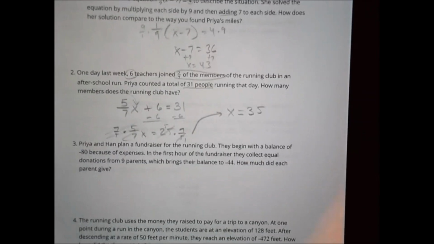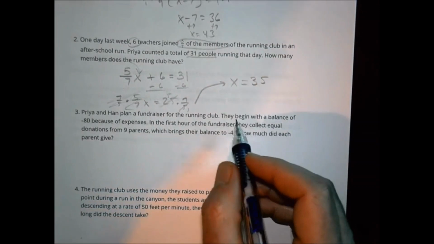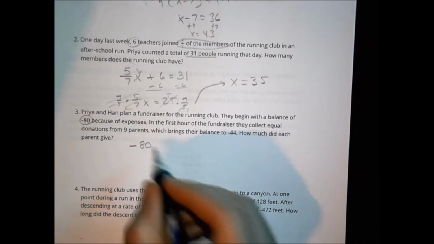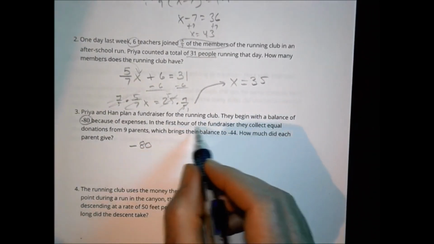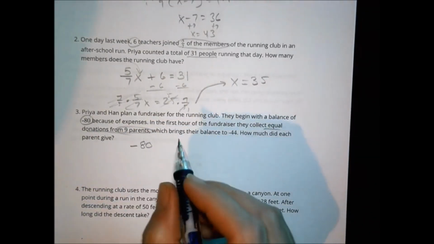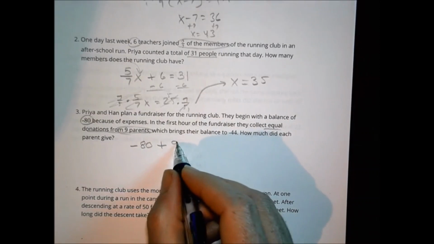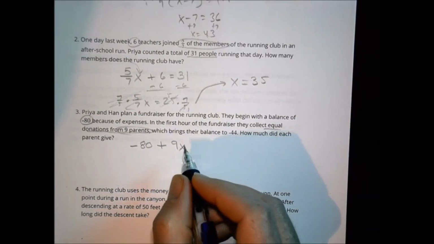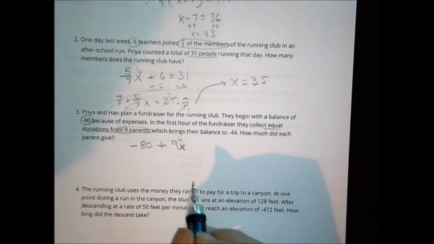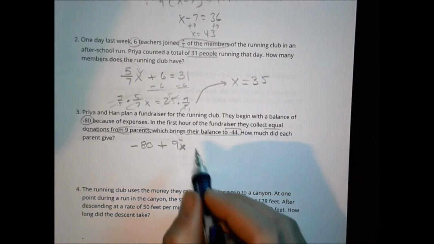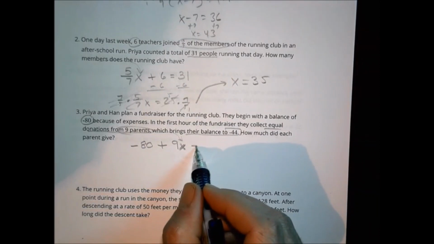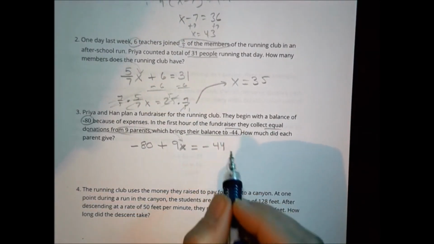Number 3, Priya and Han had a fundraiser for the running club. They begin with a balance of -80 because of expenses. So we know they have -$80 in their account. In the first hour of the fundraiser, they collect equal donations from 9 parents. So they started at -80, and then they're going to add to that donations in equal amounts from 9 parents. Whatever that donation amount is, that's their x value, and it happened 9 times. That brings their balance to -44. So when you take their beginning and add to it the new donations times 9, we're going to equal -44. So how much did each parent give?